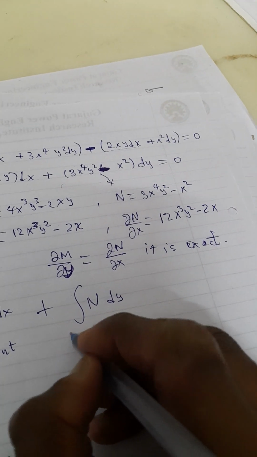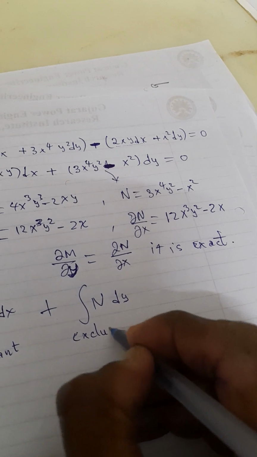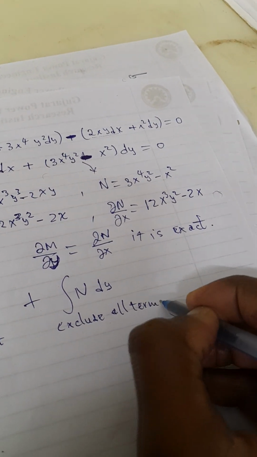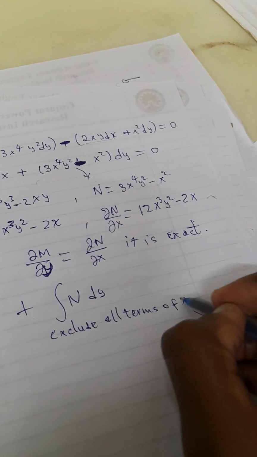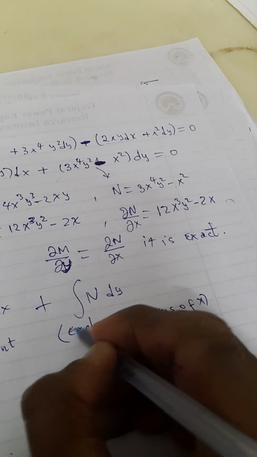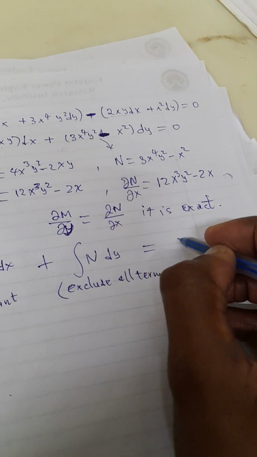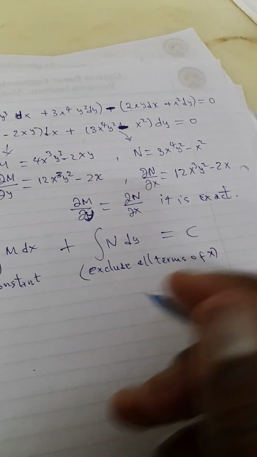Here I have to exclude all terms of x. It means that where I find any term of x, I have to take it all out, just like this, equal to c. Now let us solve for this one.